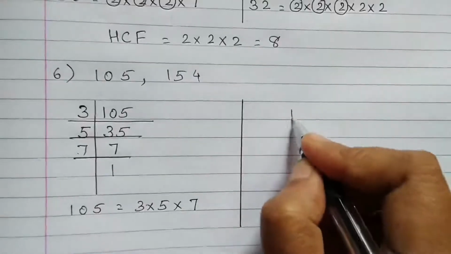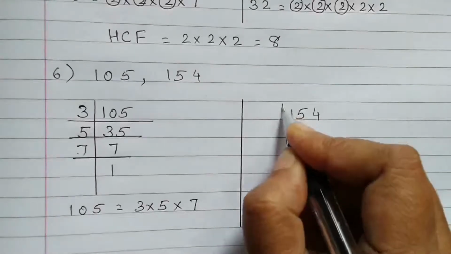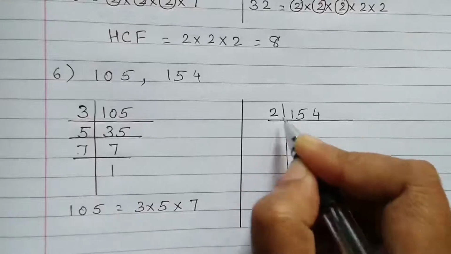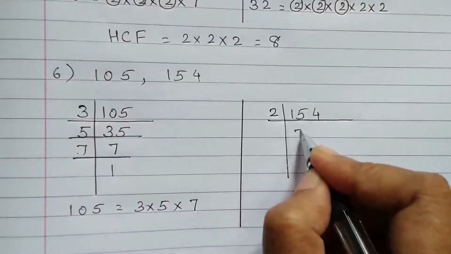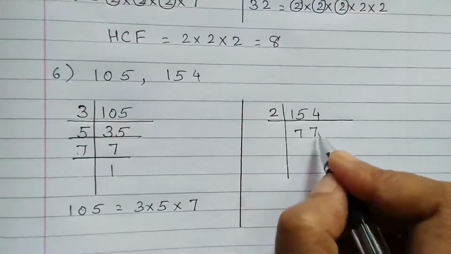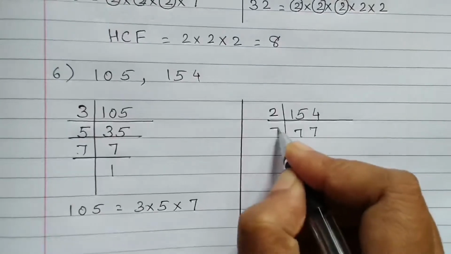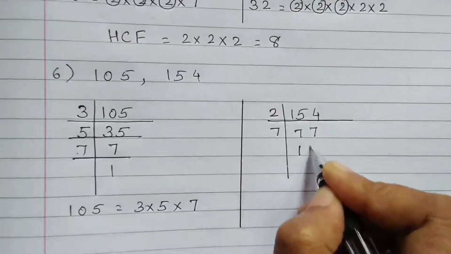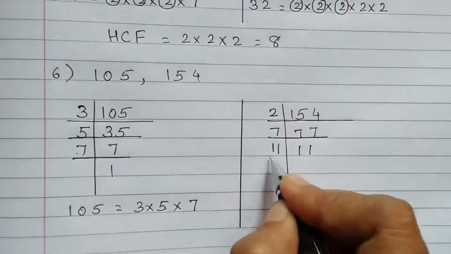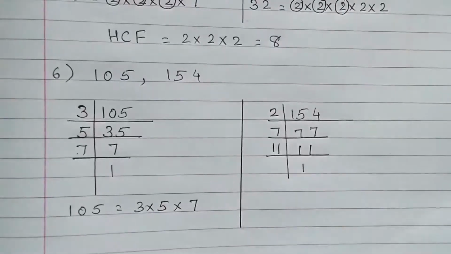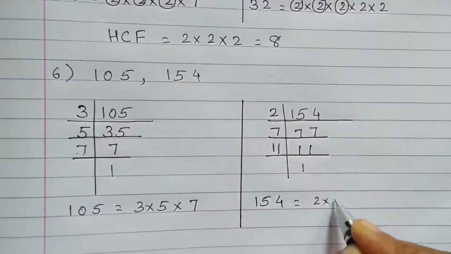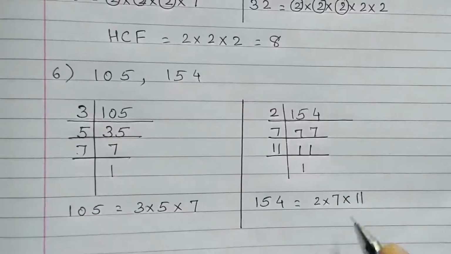Now let's factorize 154. It's an even number, so we start with 2. You'll get here 77. Now this number is divisible by 7. 7, 1 times 7 and 1 times 7. Now 11 is a prime number, so you divide by 11 only, so you get 1. So 154 can be written as 2 multiplied by 7 multiplied by 11.